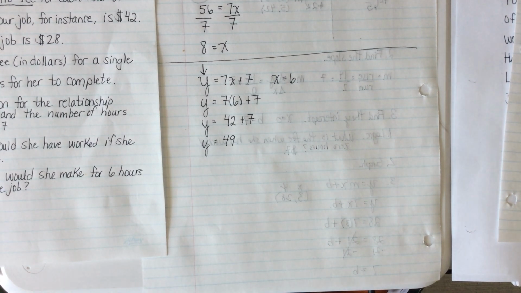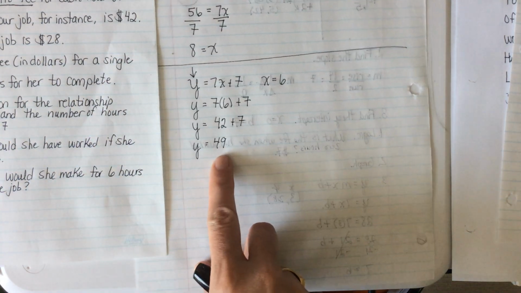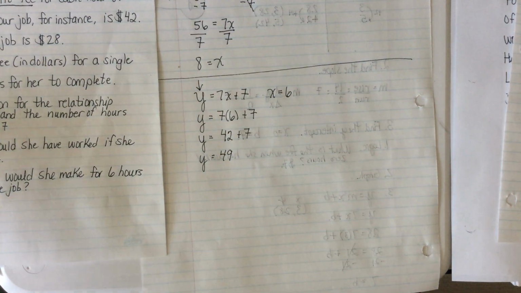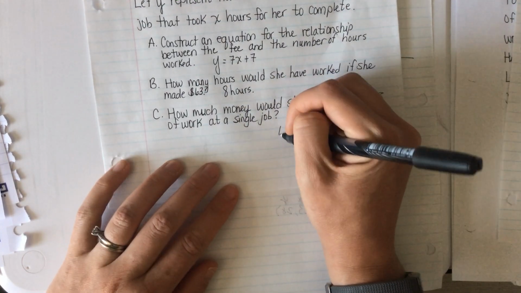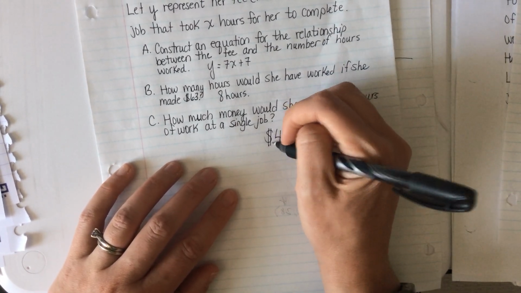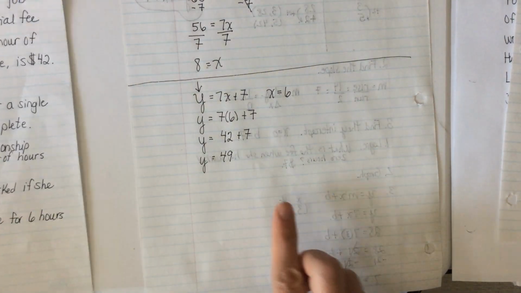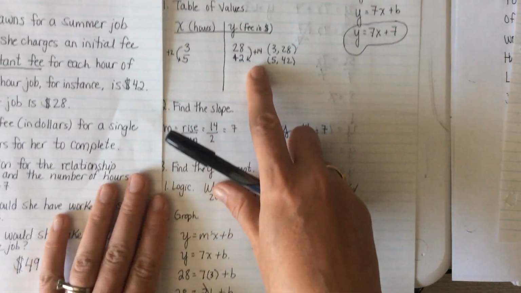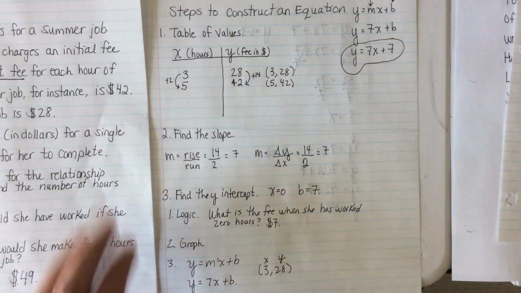So you can see our graph was close. It looked like it was about 50, but it was not exact because of the scale being what it was. But we know when we use math, we can actually find a definite answer. So our answer for this one is $49. Okay, and you could also do that by just kind of continuing your table of values.